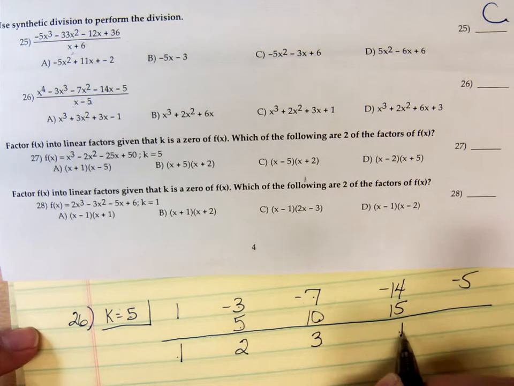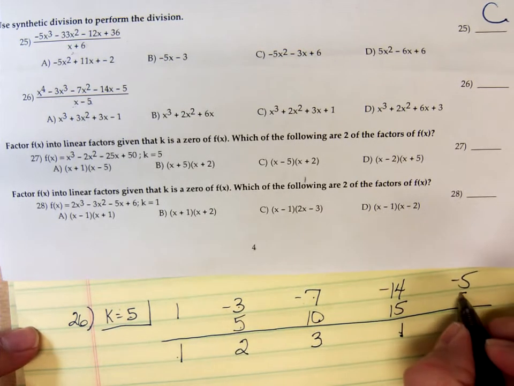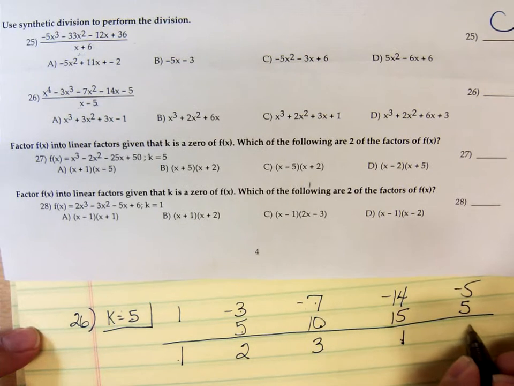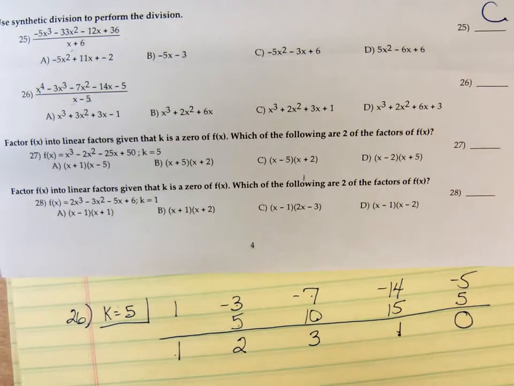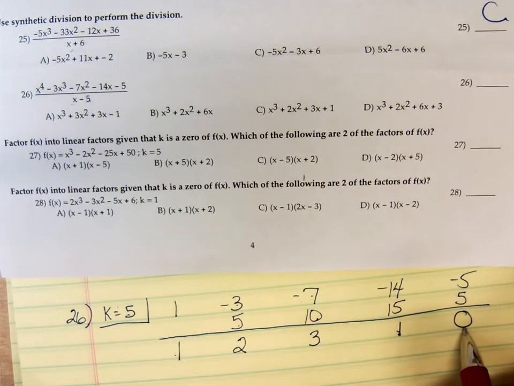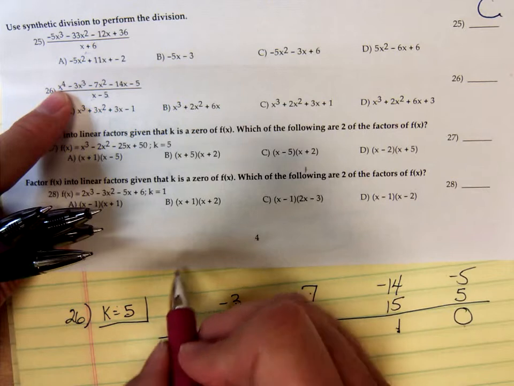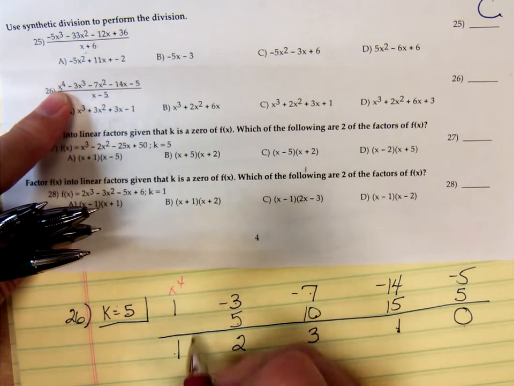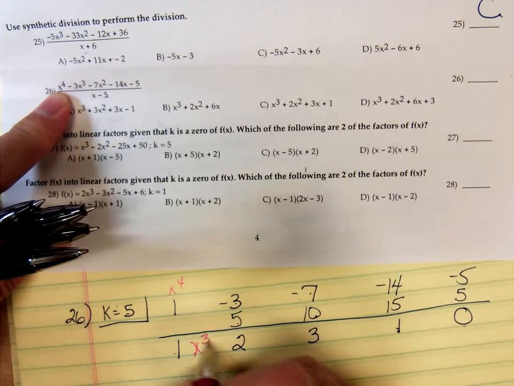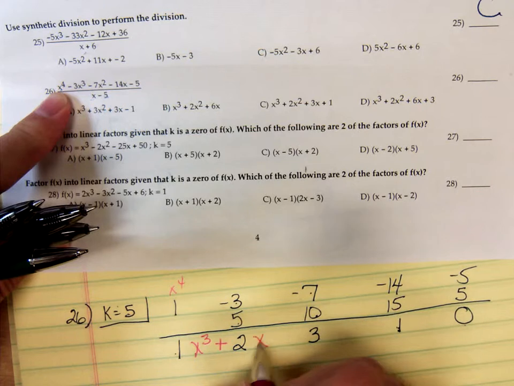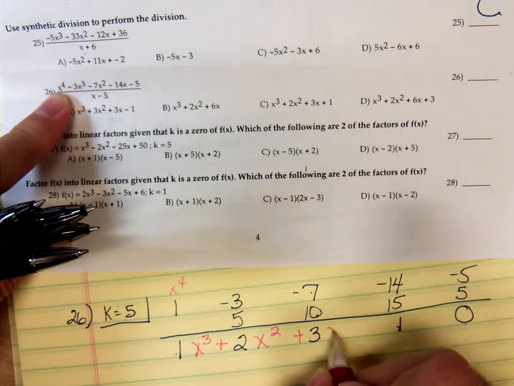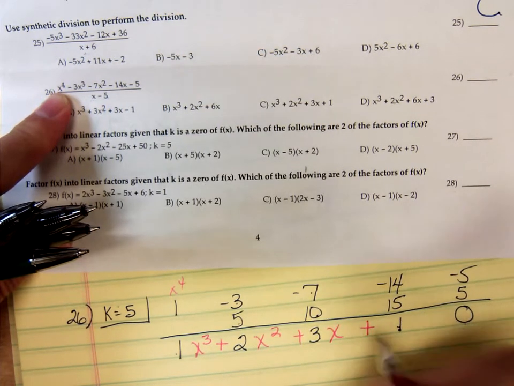1 times 5 is 5. Negative 5 plus 5 is 0. So once again, we have a remainder of 0. We had started off with the x to the 4th, so this would be x to the 3rd, x squared, x, and our constant.